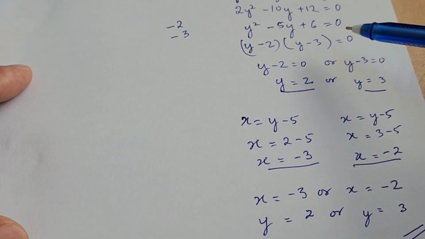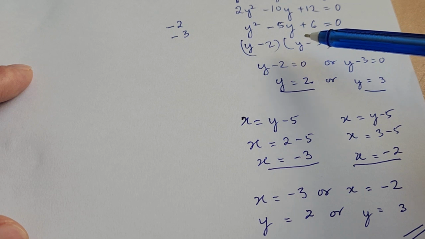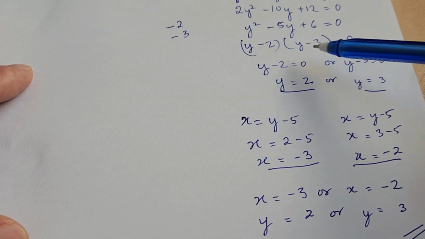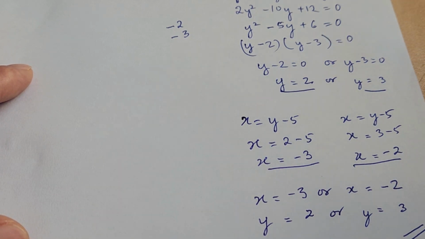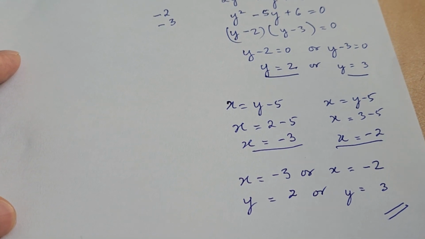In some cases, you will not be able to factorize the way we factorize it over here. In that case, you need to use the quadratic formula.